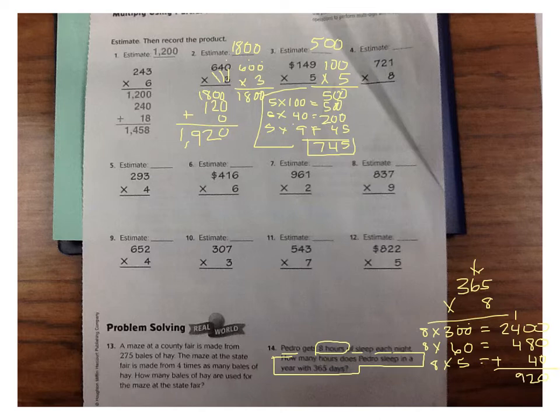2 plus nothing is 2. So your answer is 2,920 what? Hours. You have room on yours, so I'm just going to write mine right here. 2,920 hours. You've got this.